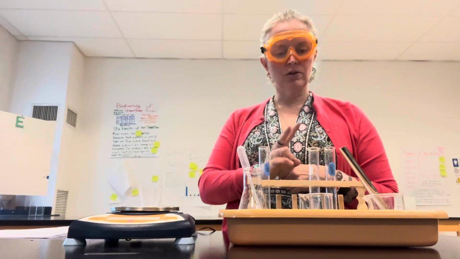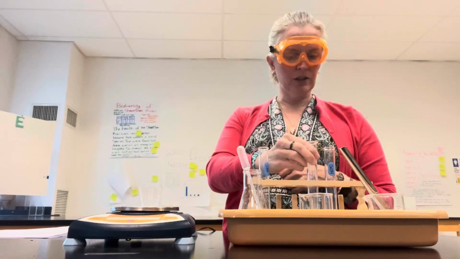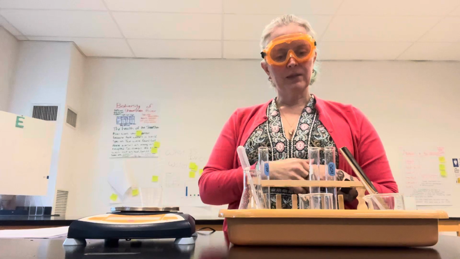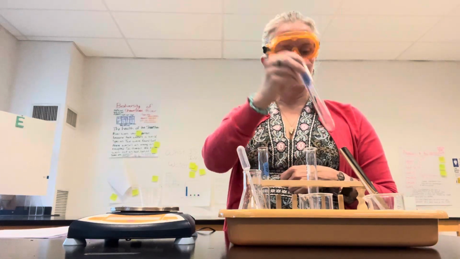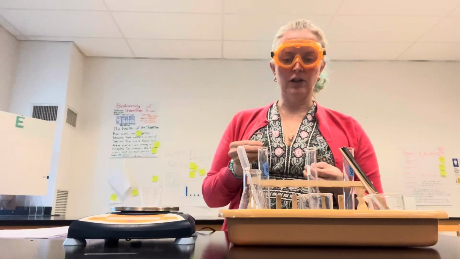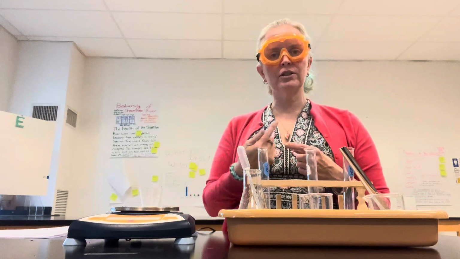The second person in your group will make a salt and water mixture. You just swirl it a little bit to see if it dissolves. And then the third person in your group will make a sand and salt mixture, and then think about how to separate those 2 substances from each other. You should work together and share ideas.